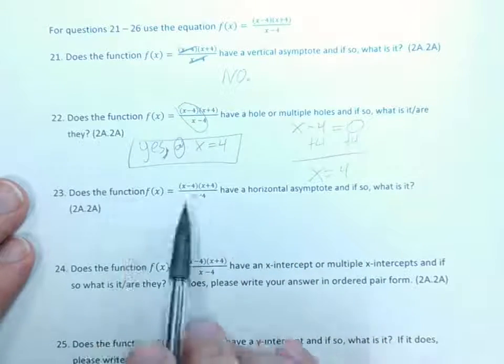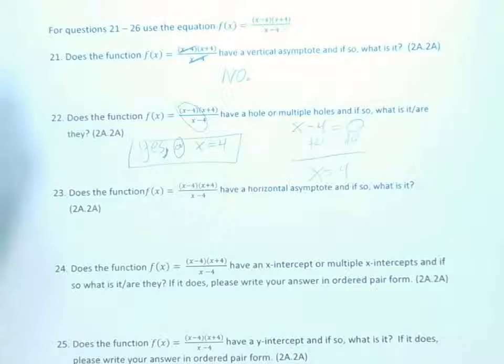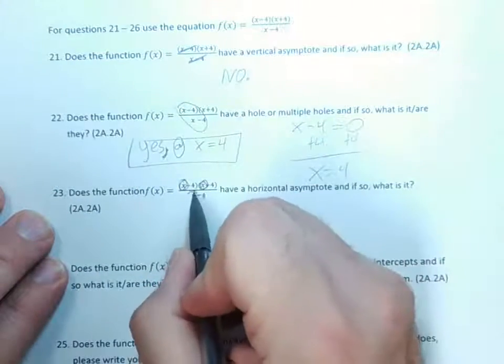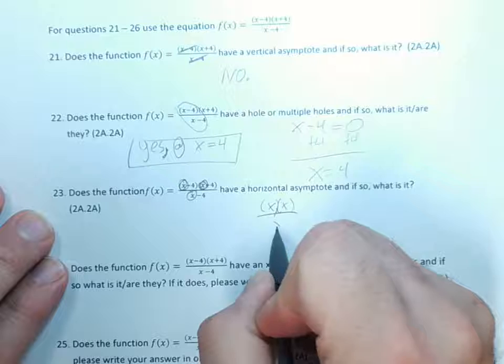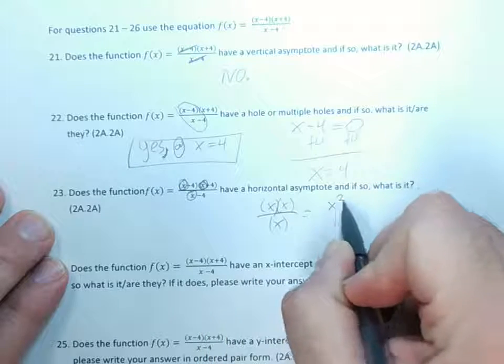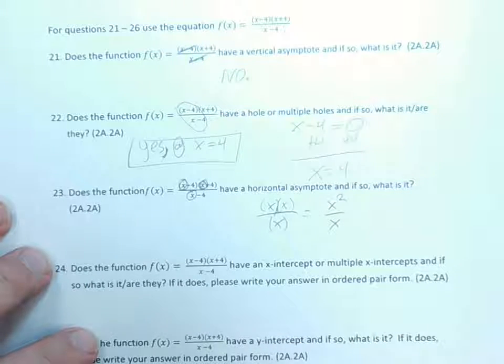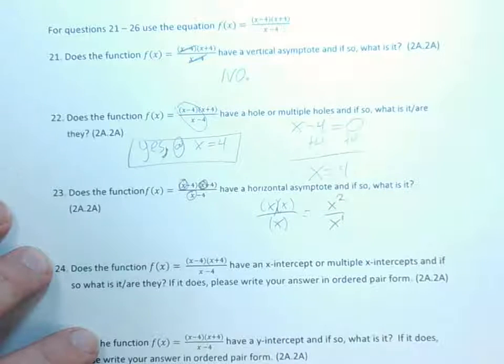Number 23, does this same function have a horizontal asymptote? And if so, what is it? So remember, to find the horizontal asymptote, we need to find the degree of the numerator and the degree of the denominator. And to do that, we multiply all the stuff that is the first term in each factor, if you will. So on top, we're going to multiply x and x. On the bottom, it's just going to be a single x. So we get x squared over x. And just to be clear, if we haven't written in an exponent explicitly, then we assume that it is 1, not 0. Anything to the 0 power is 1, and that would get rid of our x on the bottom.